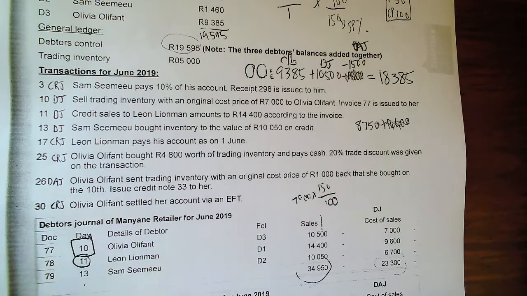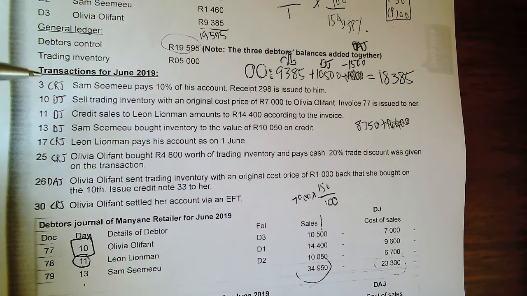Hi, so I'm doing the activity or example on page 49 to page 52 in your accounting booklets, and I'm going to do journal per journal. I already wrote the specific journals next to every transaction. So what I must do is put all these transactions in a specific journal. The first journal that I'm going to do is the Debtors Journal.